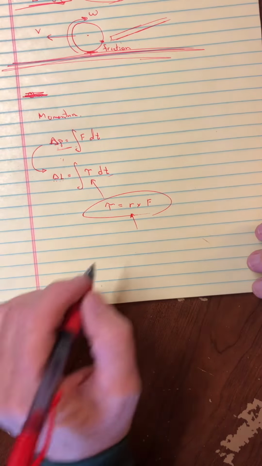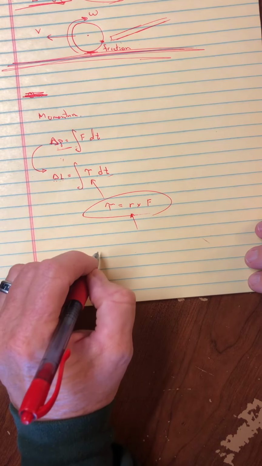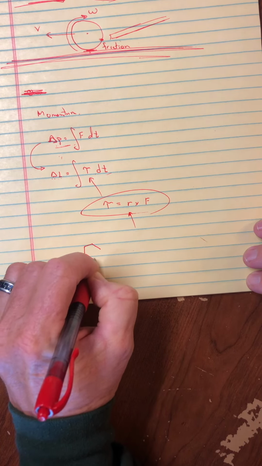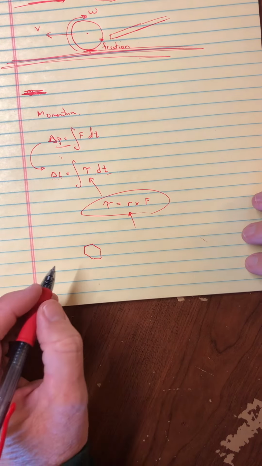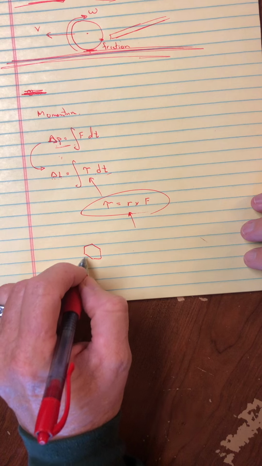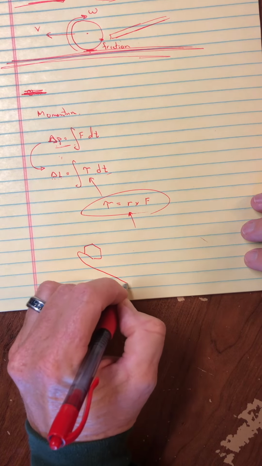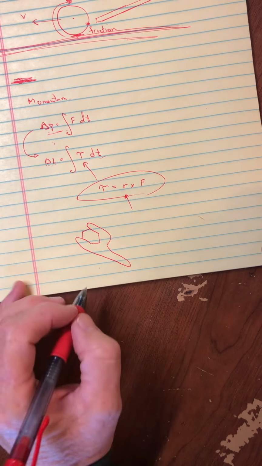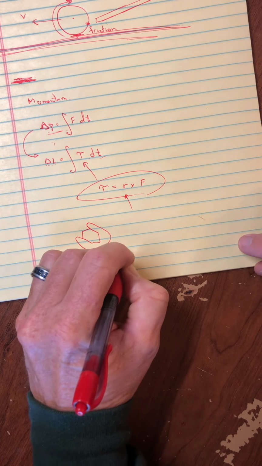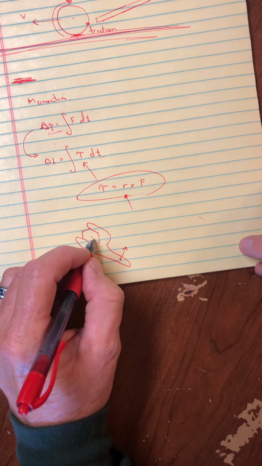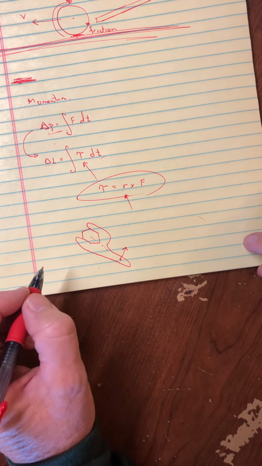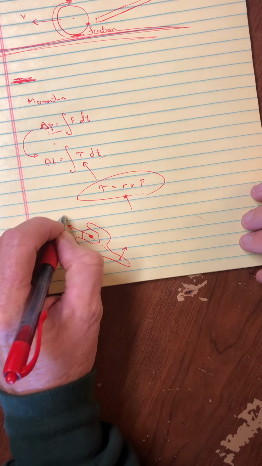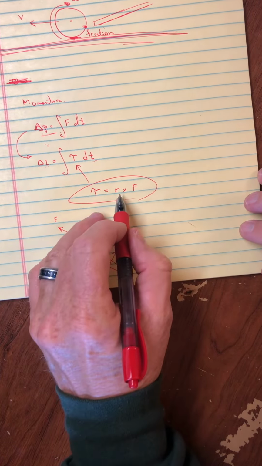Since a distance is involved, it has to do with where you pick your origin. Because if you had something that looked like this, maybe just keep it simple: what if I had a bolt here and I put a wrench on it? It's a terrible looking wrench. If you apply a force, then there is a distance from its pivot point. But if you were just to grab the center of the bolt and push on it, then you would have no distance involved.